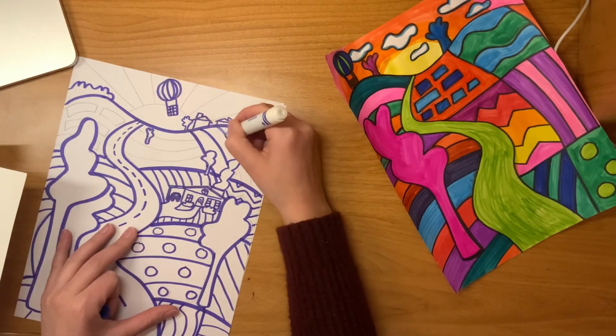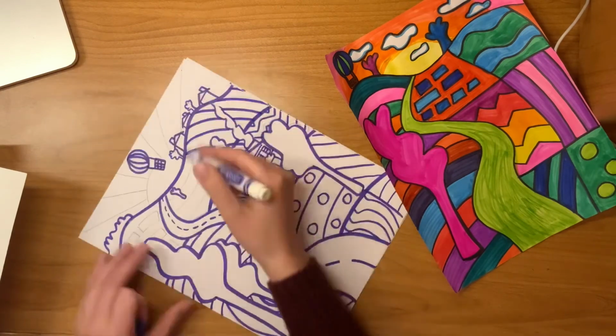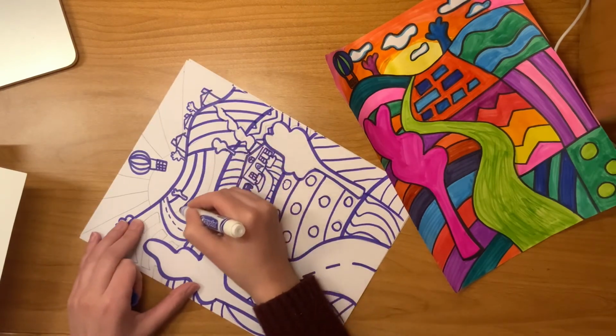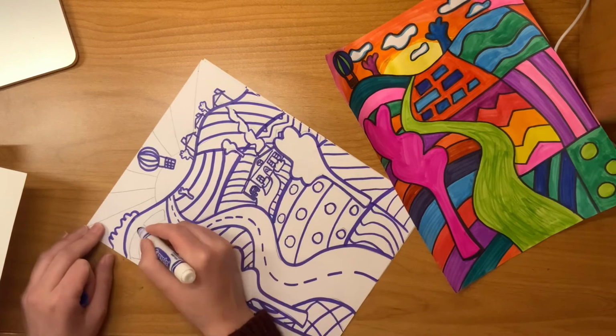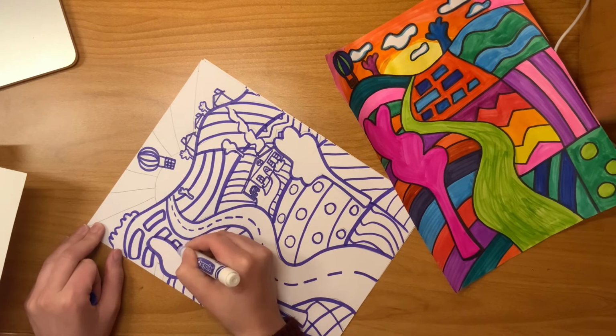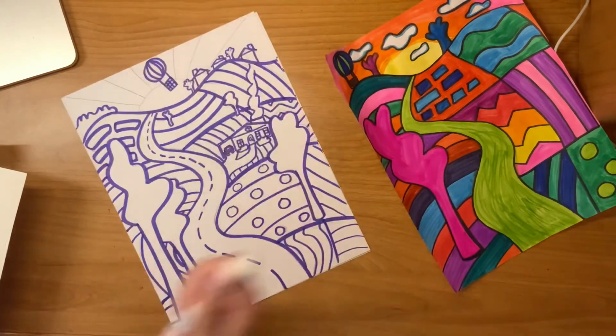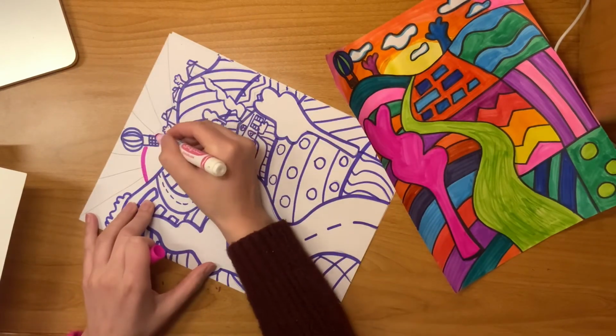I decided to leave my sun blank with this purple color because I know I want my sun to be a warm color. So that's why I'm going to trace over my pencil lines with a pinky purple color. That way it'll still be bright and still stand out. Alrighty.